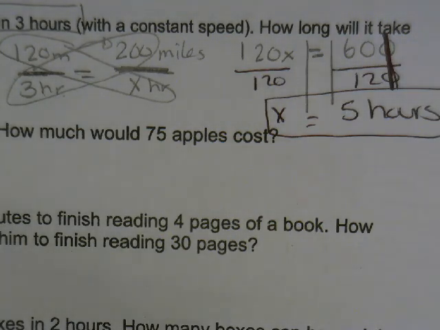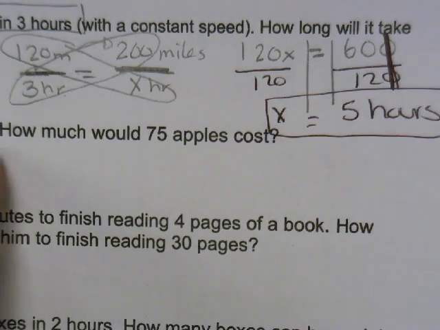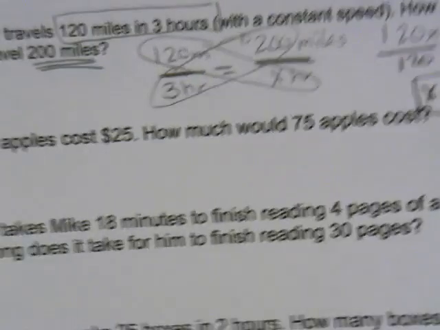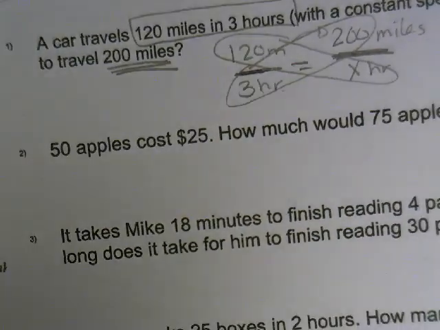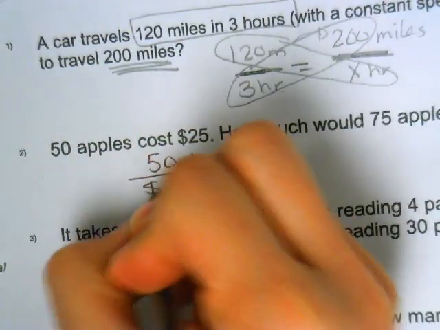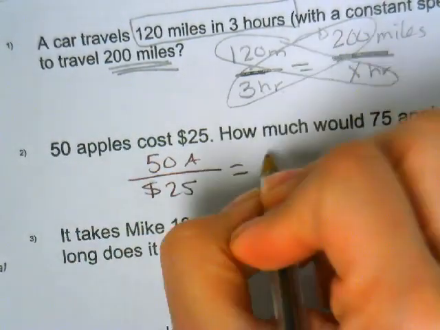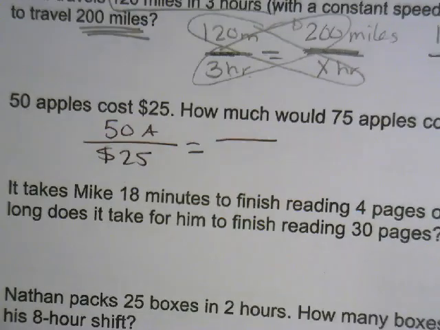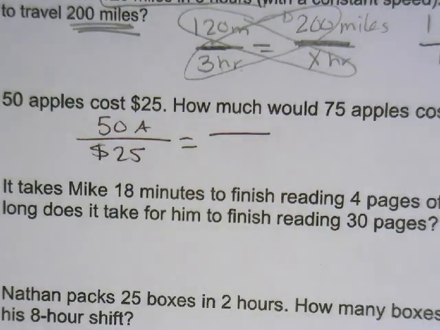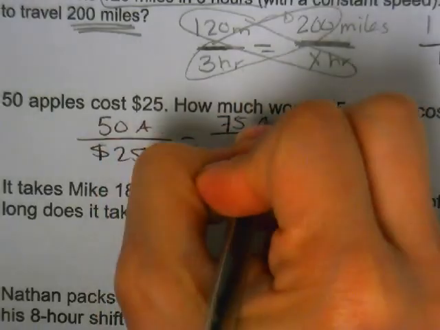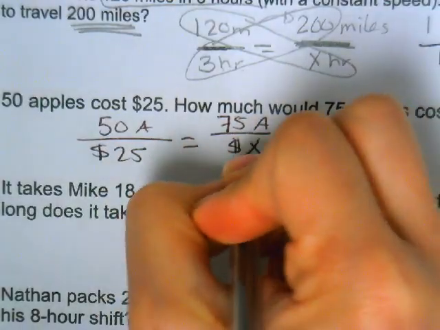All right, number 2. 50 apples cost $25. How much would 75 apples cost? You can find the unit rate, or you can set up a proportion. 50 apples over $25 is equal to, where does the 75 go? On the top or the bottom? Top, because it's apples. And we're trying to figure out what that is.